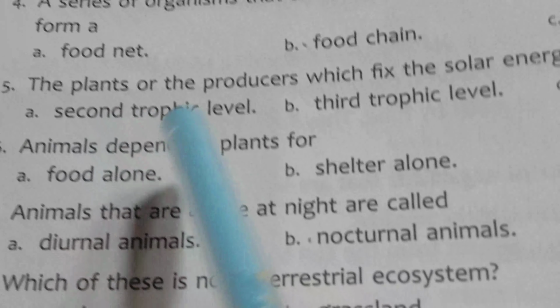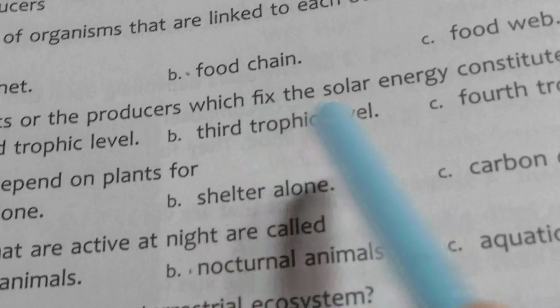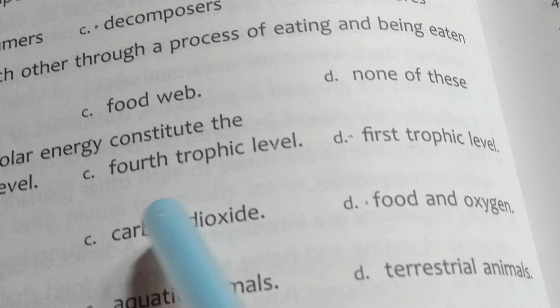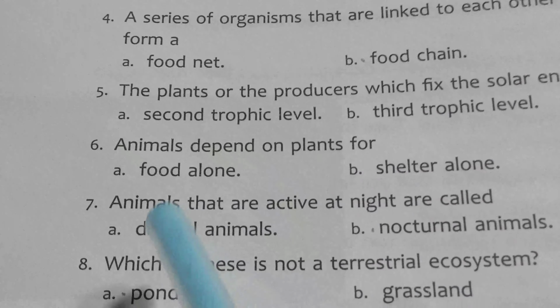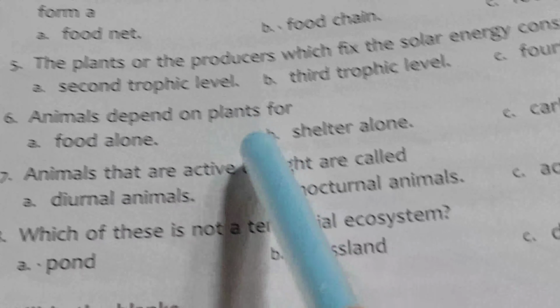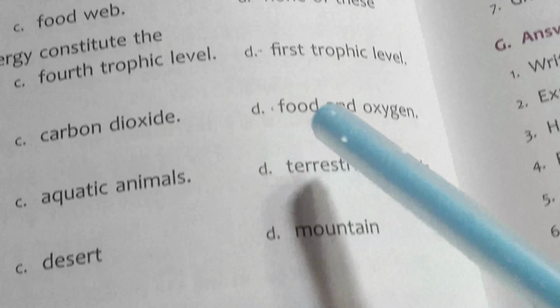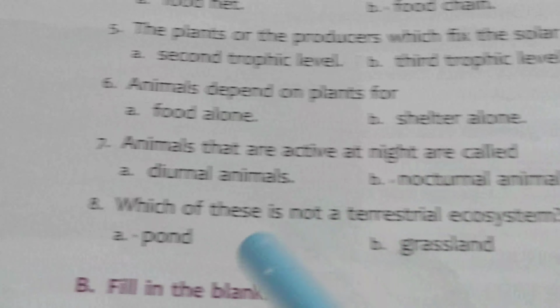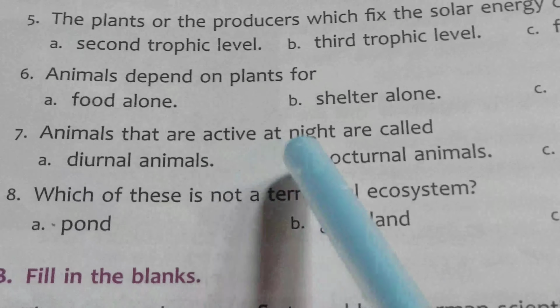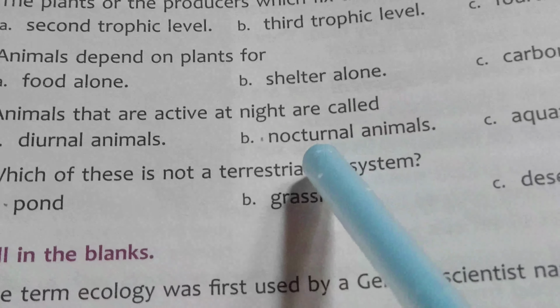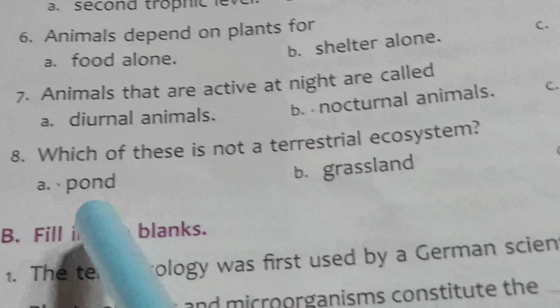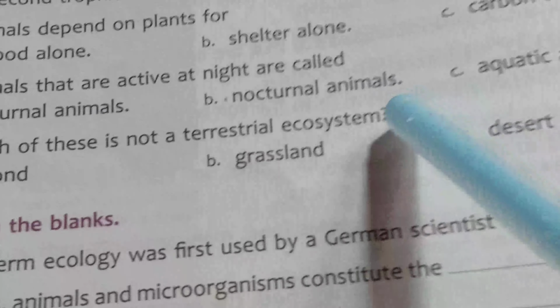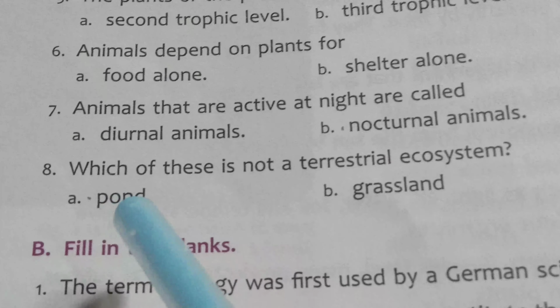The plants or producers which fix the solar energy constitute the first trophic level. Number 6, animals depend on plants for food as well as oxygen. Animals that are active at night are called nocturnal animals. Which of these is not a terrestrial ecosystem? Pond. It is an aquatic ecosystem.